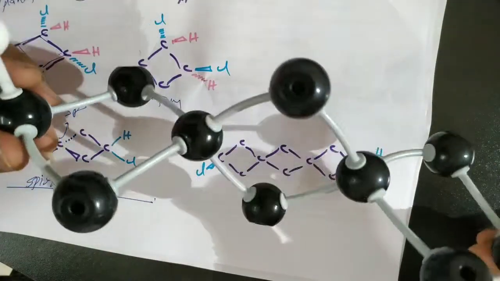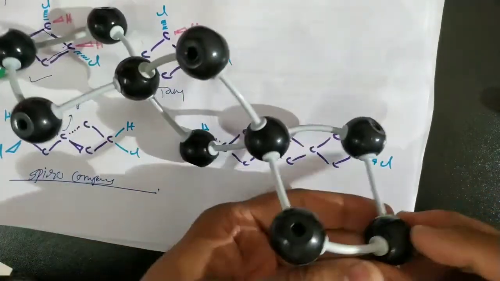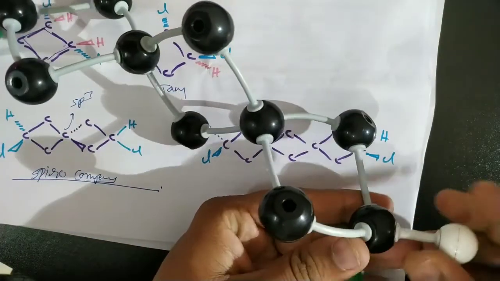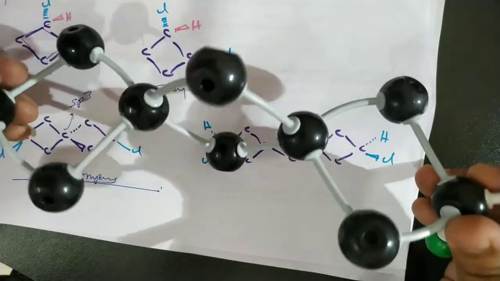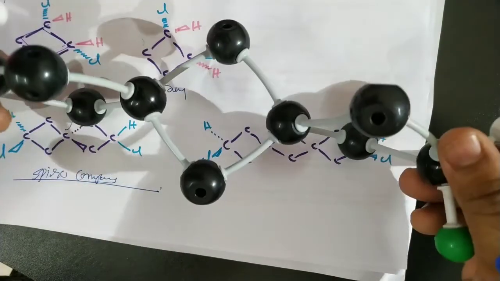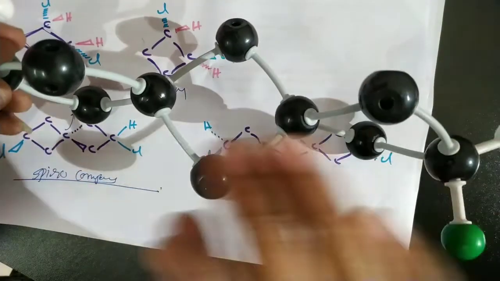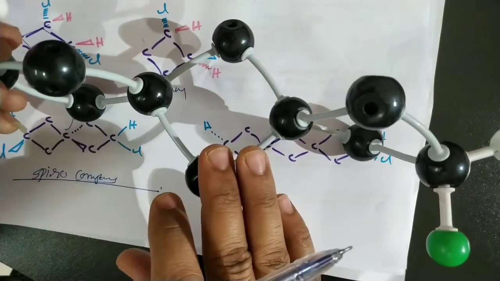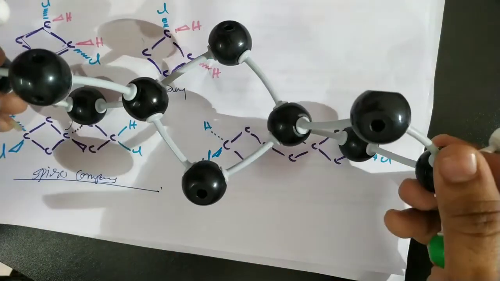Here we can see when three rings are connected to each other, the first and last rings are in the same plane. You can see in this case these two rings are in the same plane. This is the first ring, here the second ring, and this is the third ring. These rings are in the same plane.